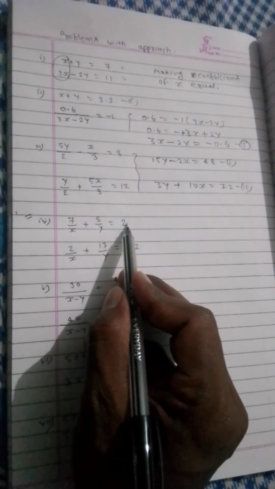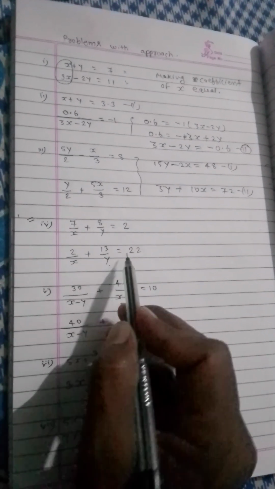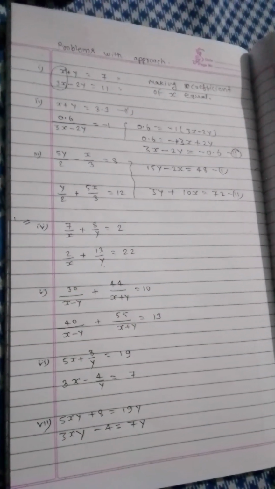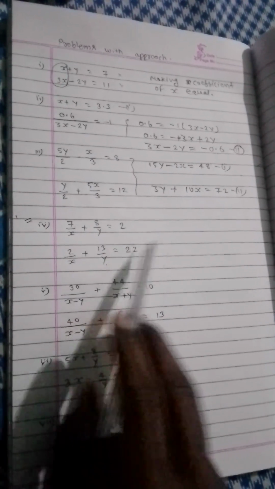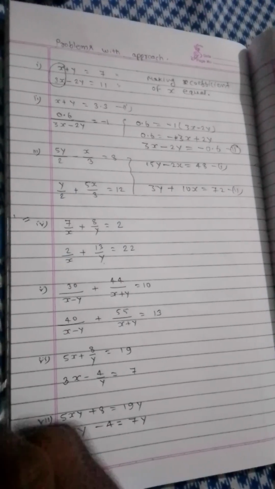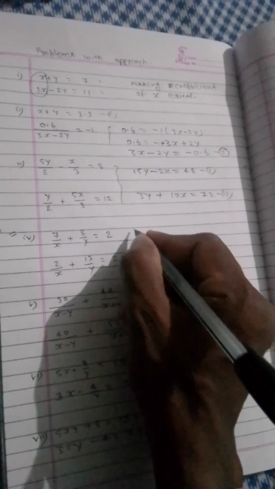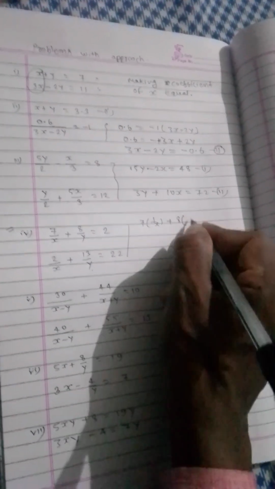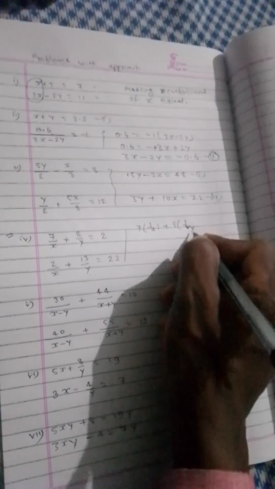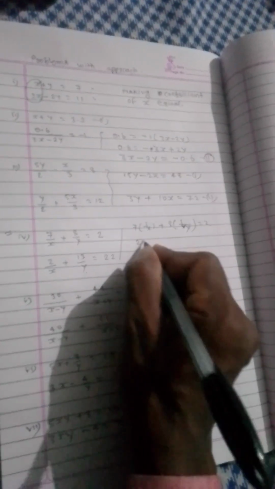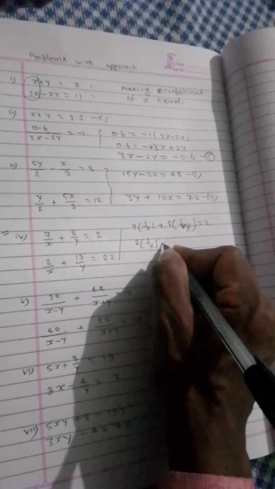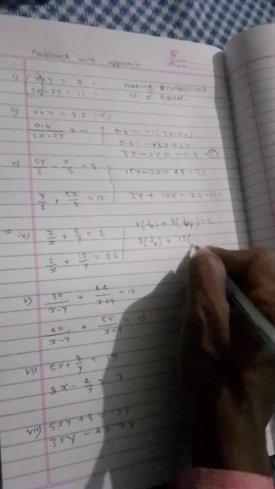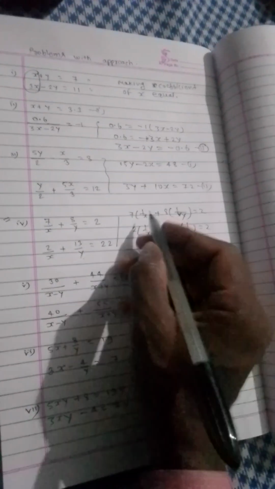Next is 7 by x plus 8 by y equal to 2, 2 by x plus 13 by y equal to 22. How should we solve this question? So this question can be solved either by first simplifying, or there is a technique. I want to introduce that. See, this 7 by x, we can write it like 7 times 1 by x, plus 8 times 1 by y is equal to 2. Here 2 times 1 by x plus 13 times 1 by y equal to 22.